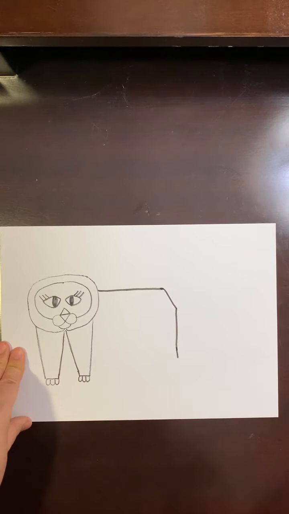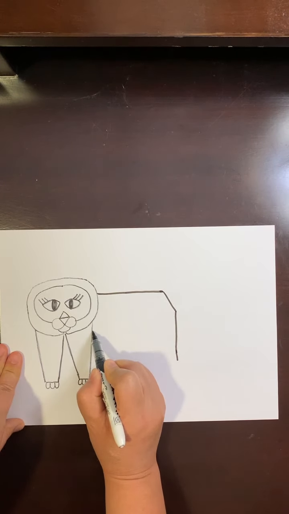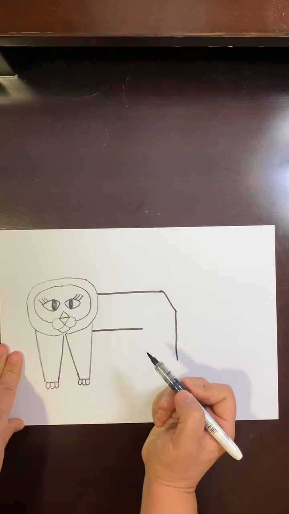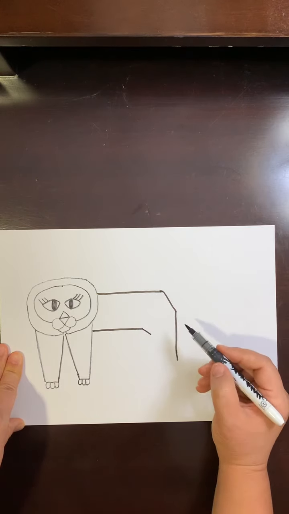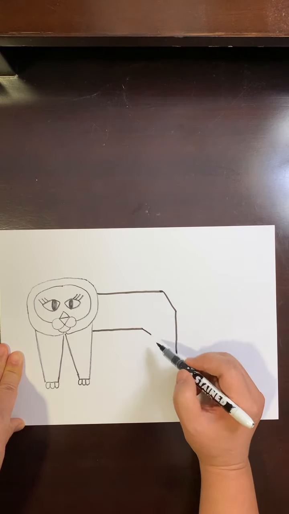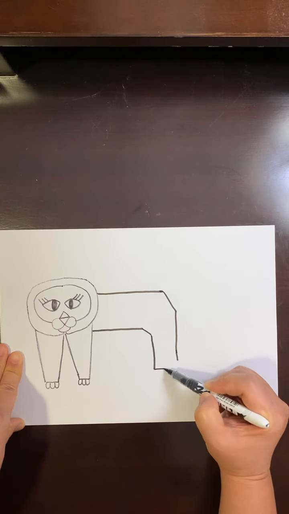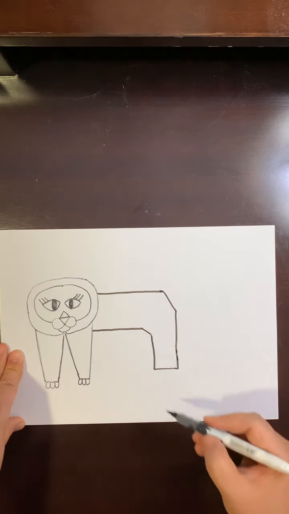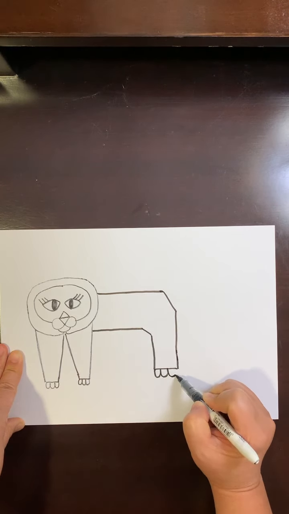Okay, now I'm going to make the bottom part of his body. So I'm going to make another horizontal line coming out to the side like this, and then another angled line coming out like this, and then make the back leg like that. There. Now I need to make his back toes. One, two, three.